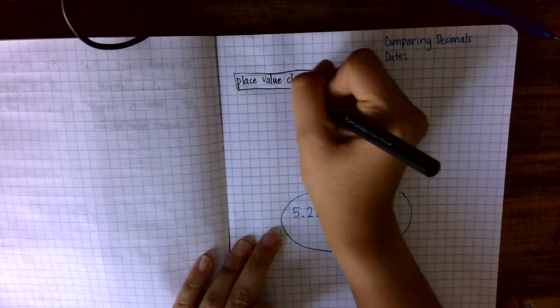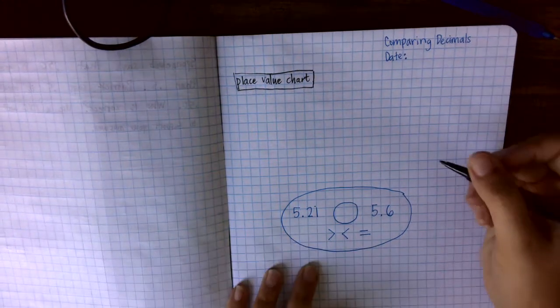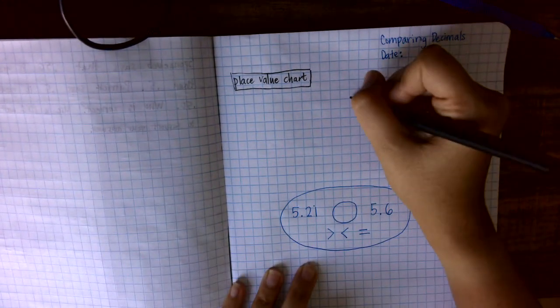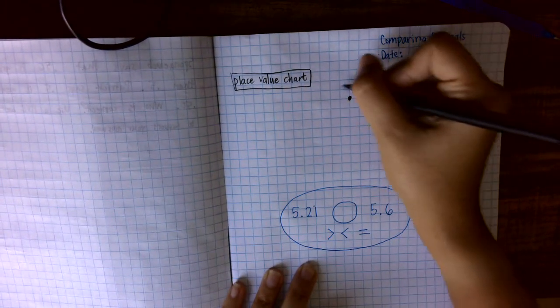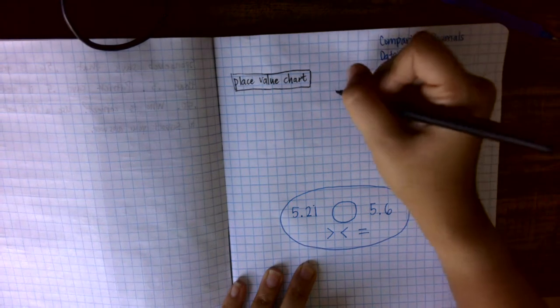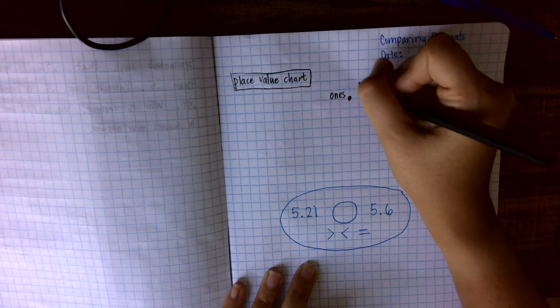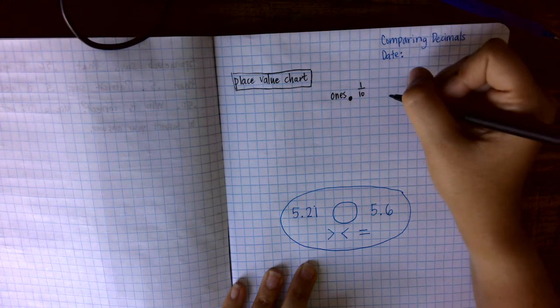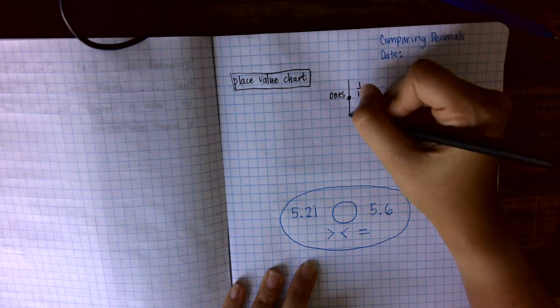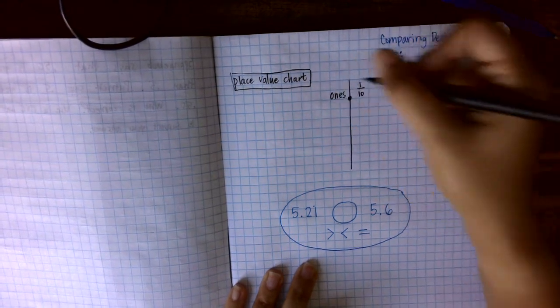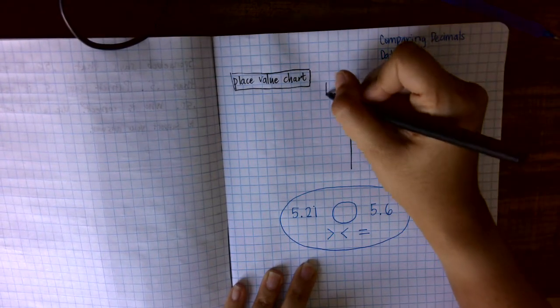In my place value chart, I always begin how? I begin with the decimal. To the left of my decimal is the ones place. To the right of my decimal is the tenths place. Then I can start forming my chart. I'm going to make an extra long chart today called a stacked chart.